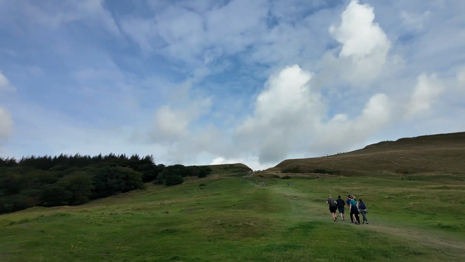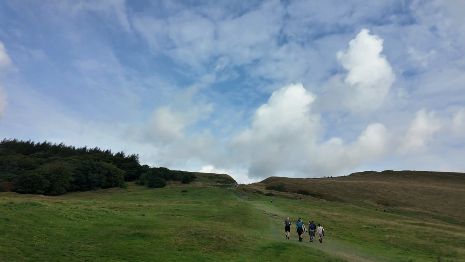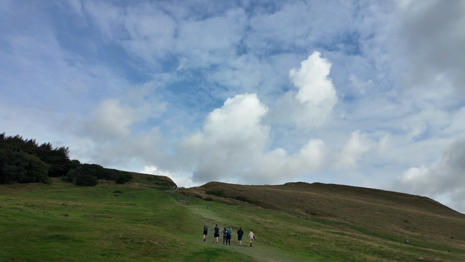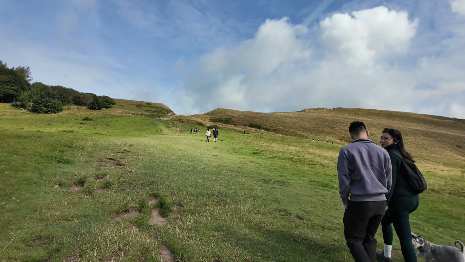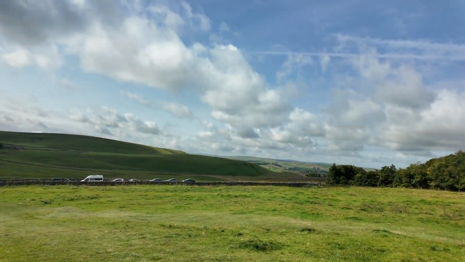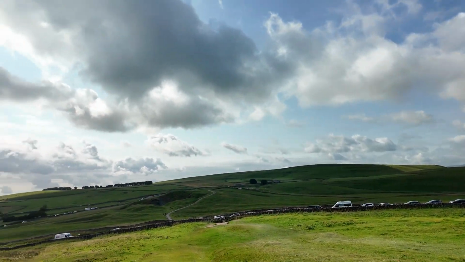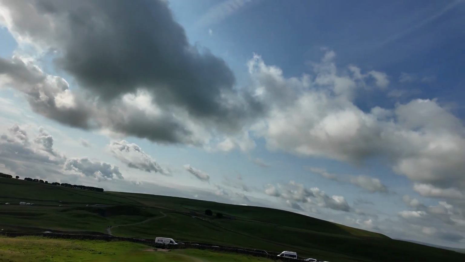We've got the road here that comes up, and the car park is just up round the corner, and there's the steps to Mam Tor. You can just see that steady line of people up there. There is no shortage of parking spaces here. You can see all the parking here, all up the road here, lots of lay-bys and stuff.